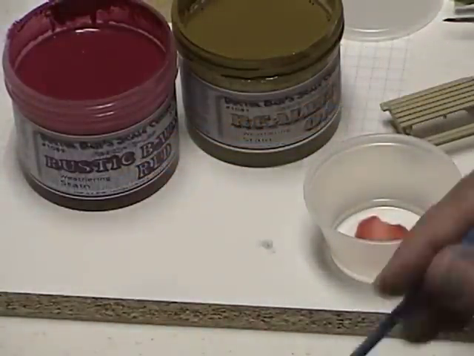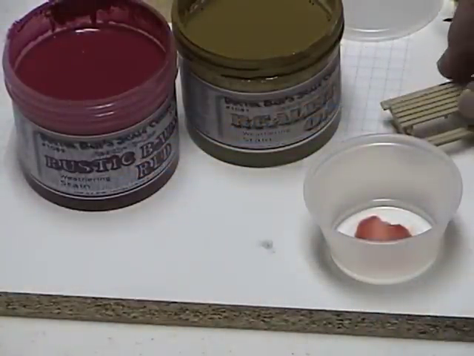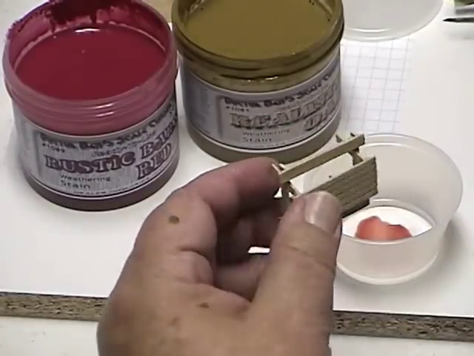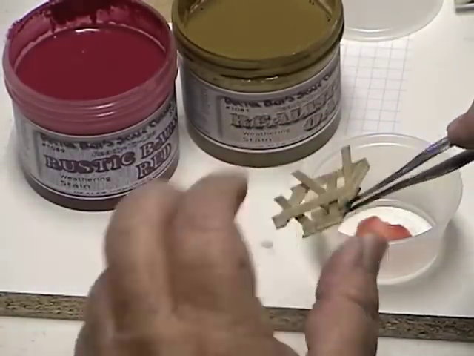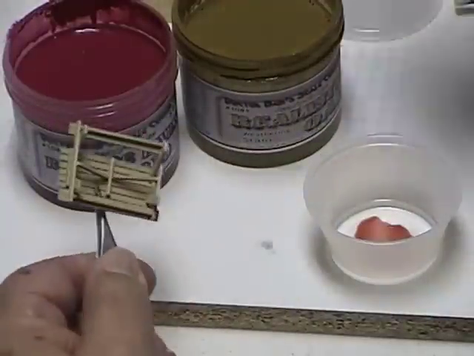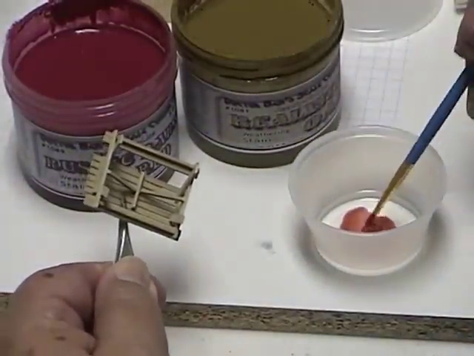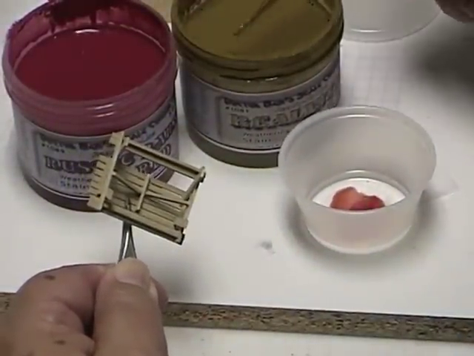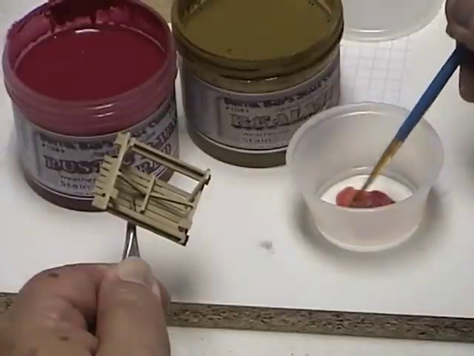Well, now we're going to start doing some painting, and we're going to work on painting this, and I'm using Dr. Ben's colors exclusively for painting this. Now this red is a very nice red.